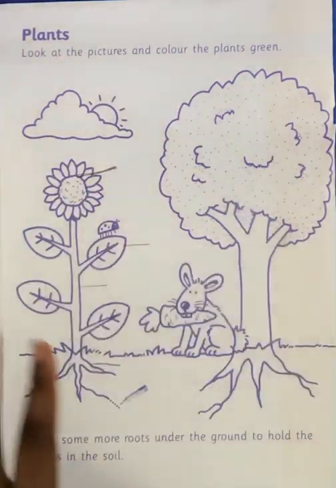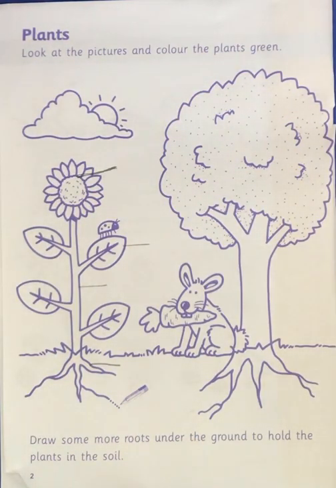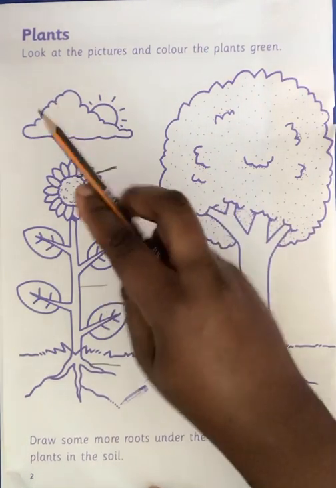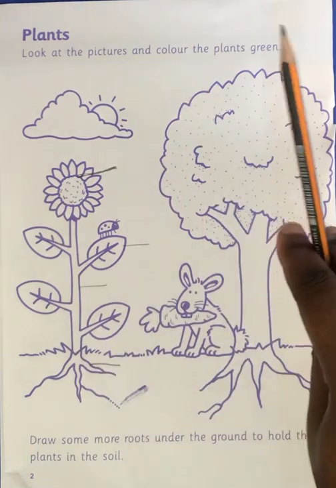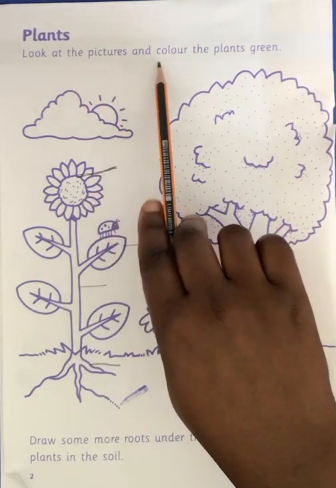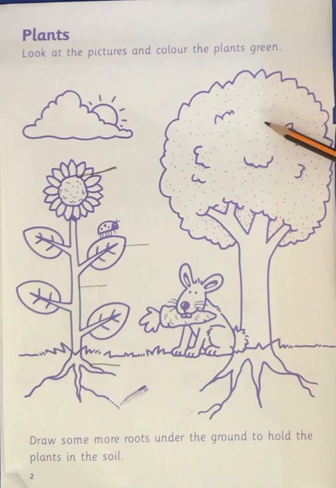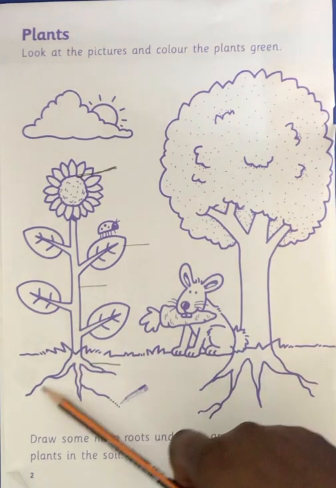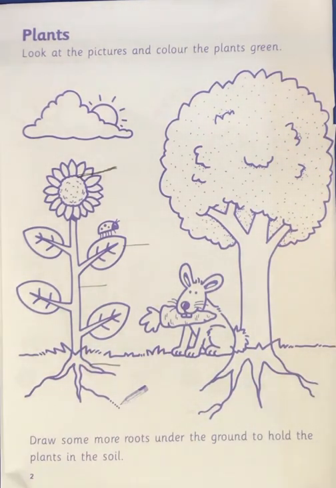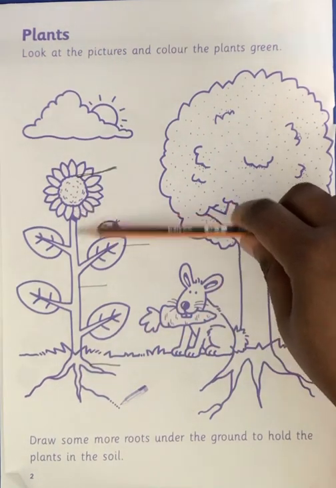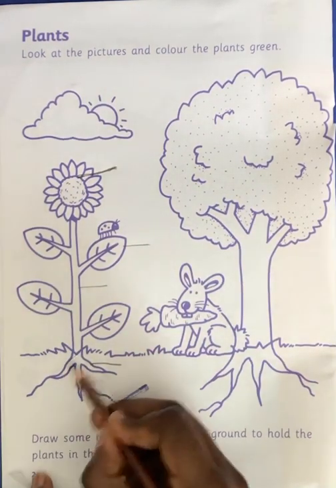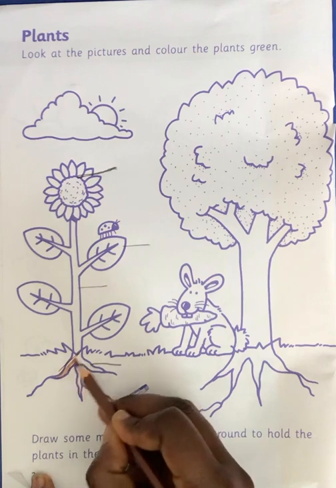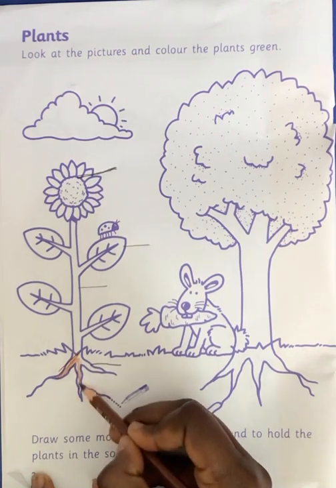Very good. Now we have this small exercise in the book. It says, look at, these are plants. We have the flowers, we have trees, they are all plants, okay? Look at the pictures and color the plants green. Remember, plants are green. We have to color the stem brown. Color the stem brown with the roots brown.